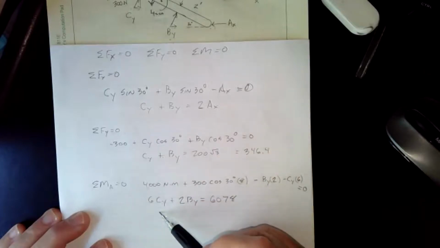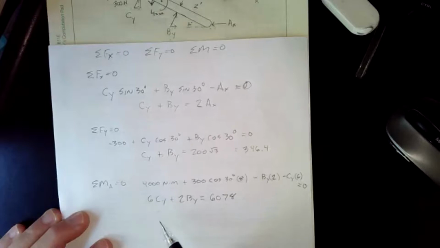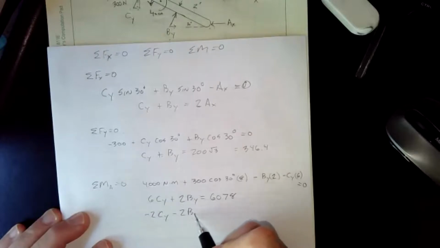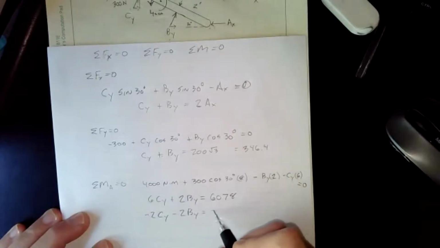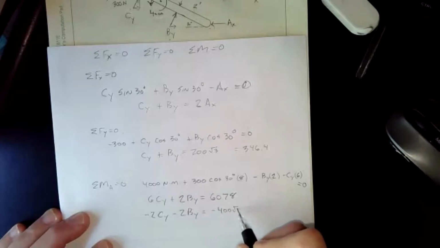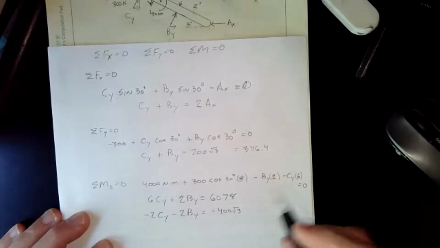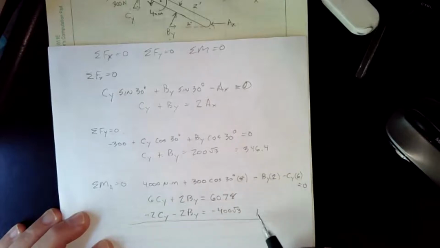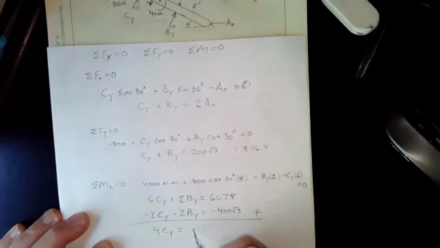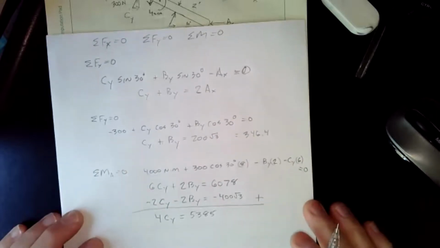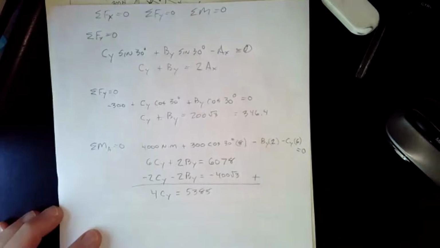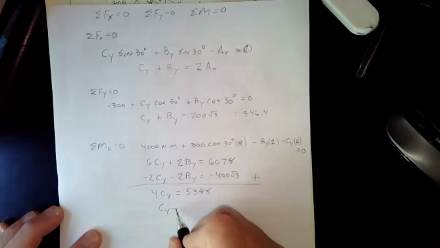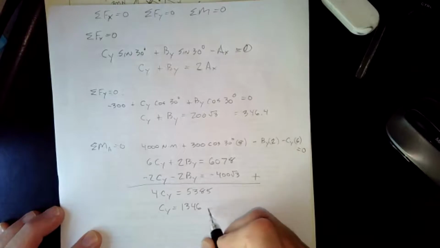All right. So what I'm going to do now is bring this equation down here and multiply it by -2. So if I do that, I get -2CY minus 2BY equals -400√3, right? And so add them, and I end up with 4CY equals 5,385. So the rest is just algebra at this point, because now I'm just going to substitute back in. But I end up with CY equals 1346.